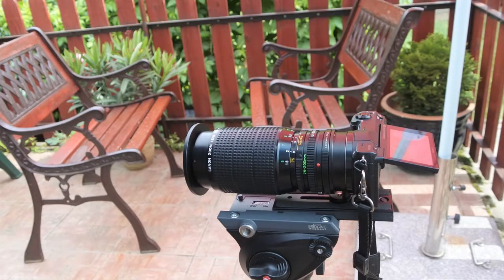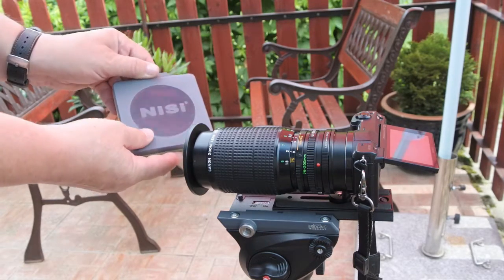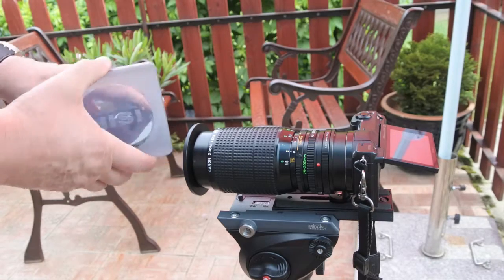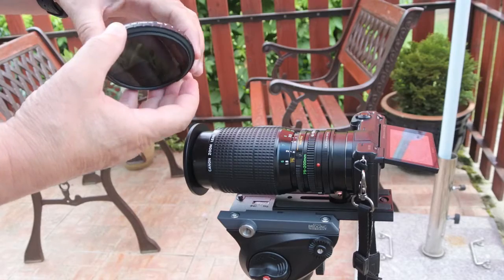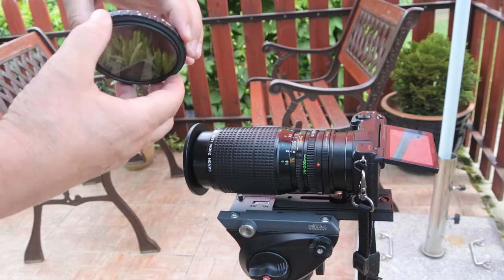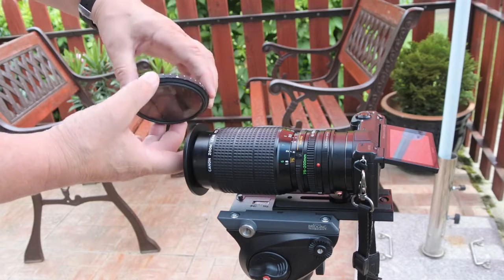This is the 52 to 77 mm step-up ring, and here is my fader filter. This is the rotating element.